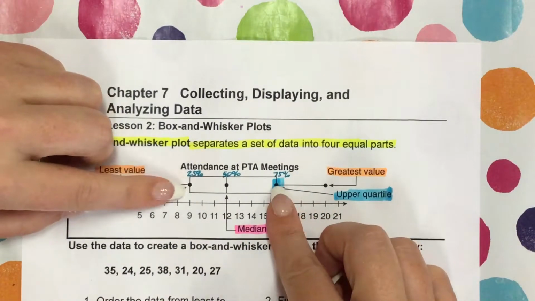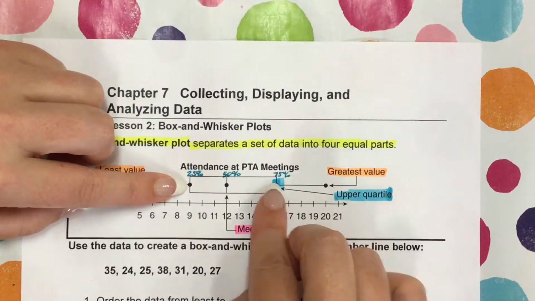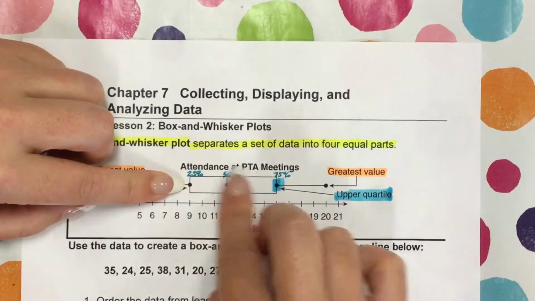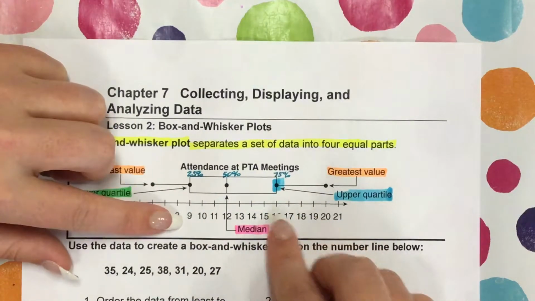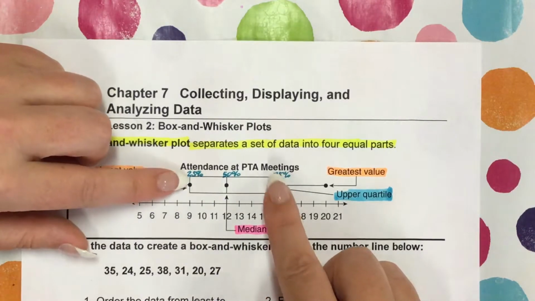So if you take the difference between 25 and 75, you get 50. So this right here is the middle 50% of the data. That says the middle 50% of the data was spread out between 9 and 16.